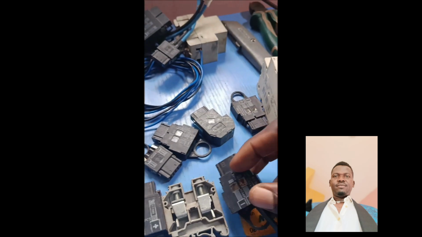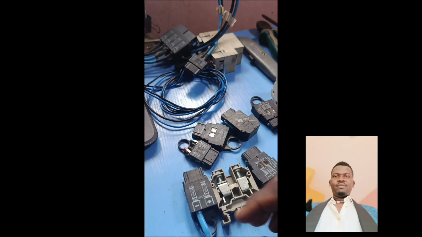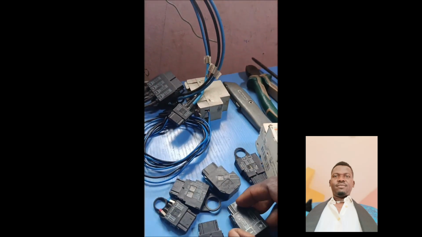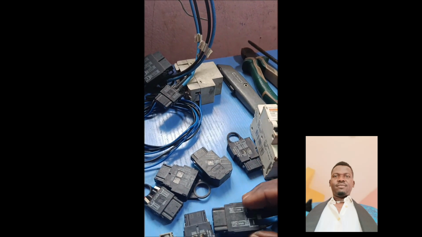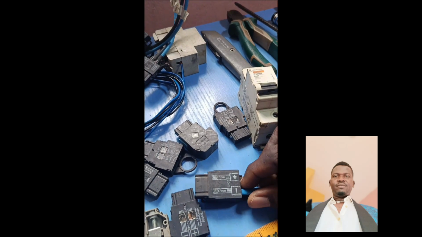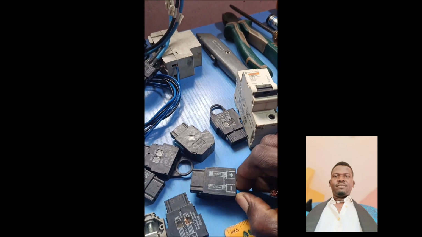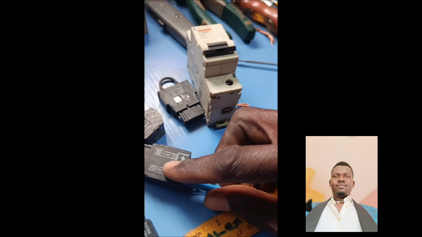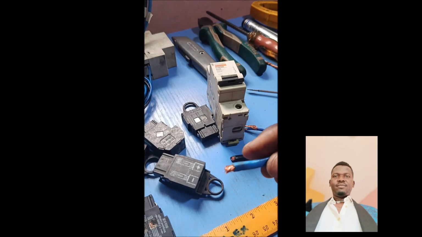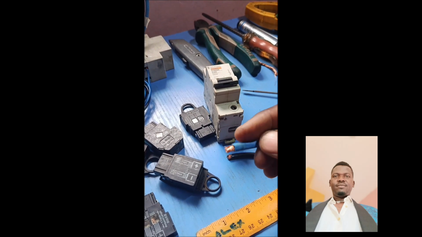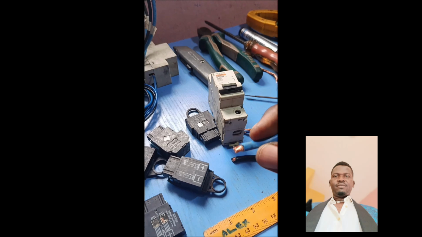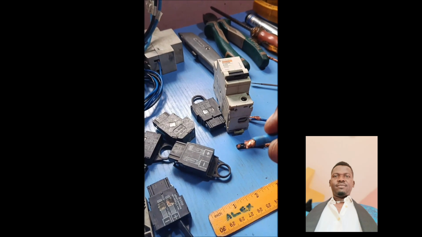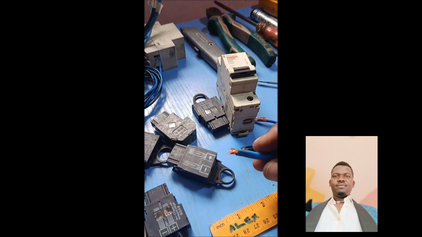So this one is okay. So, going on, doing like this connector, this cable was prepared, for example. This cable was stripped and notched to the length it's supposed to be.